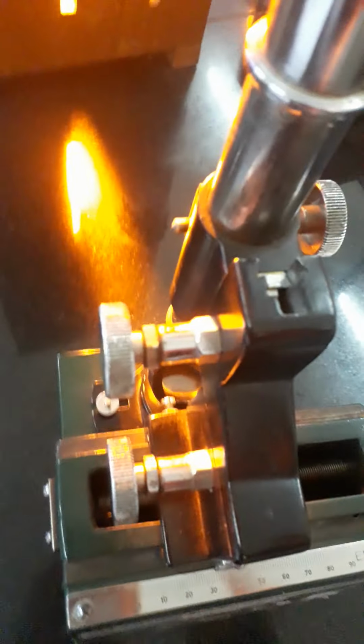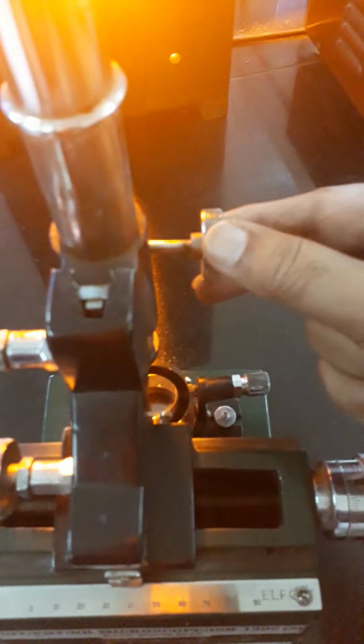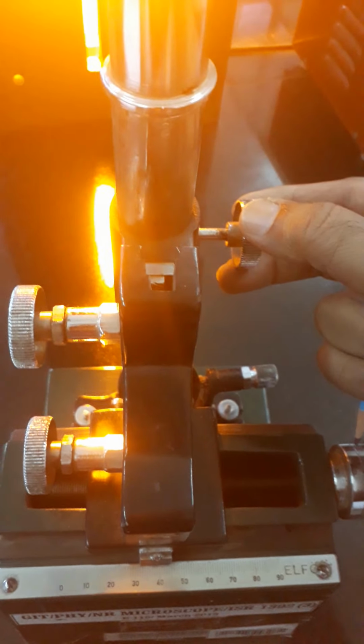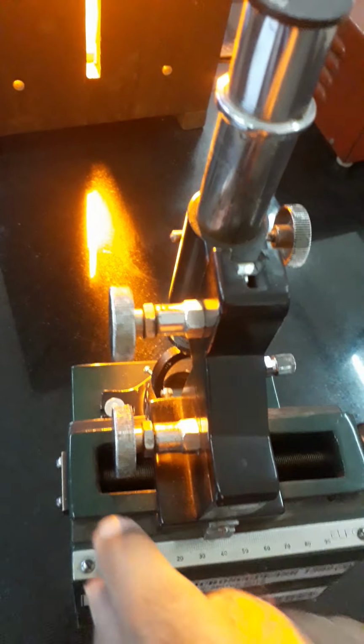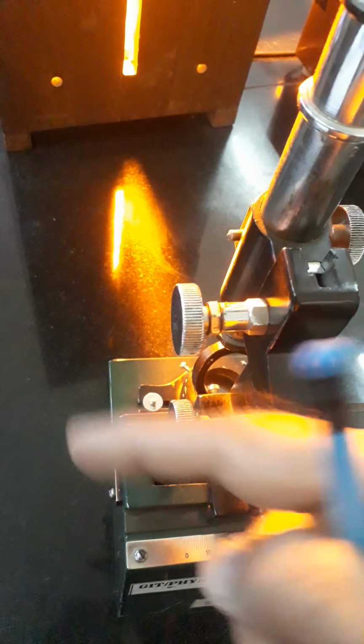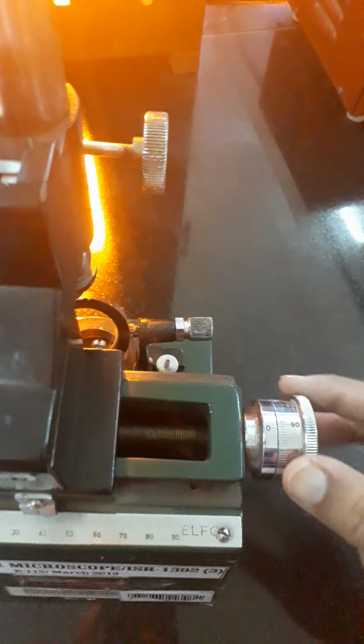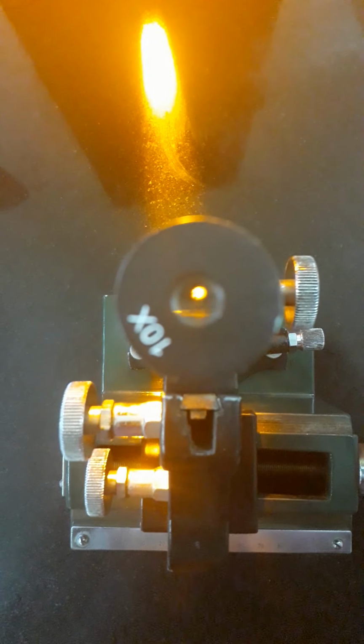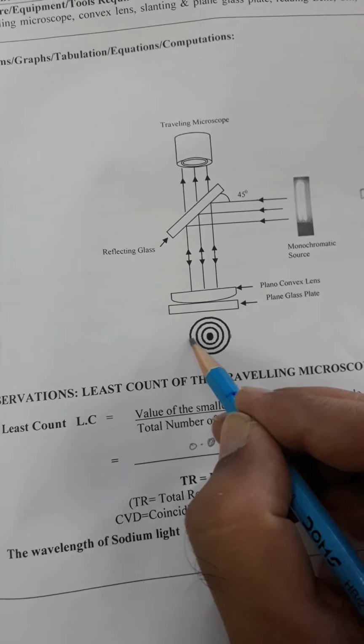There are different controls on this instrument. This one you can use to focus, and this also helps in focusing. This knob moves the microscope back and forth, and this knob moves the microscope horizontally. Once we get the rings like what you can see over here, you need to move this and go to the left hand side of this central spot. So you have to go to the left hand side.